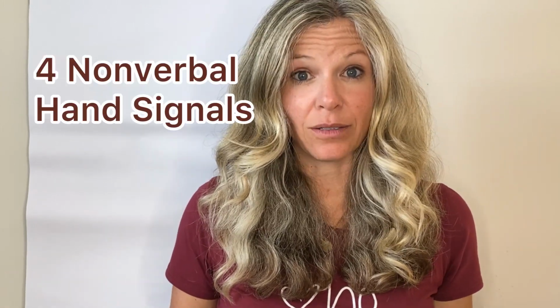So I want you to teach your students these 4 hand signals, because we know when you write something up on the board and you have a bunch of students raising their hands, once hands go up, the rest of the class, the thinking stops. So we want thinking to continue, so we're going to use these hand signals instead of raising our hands.